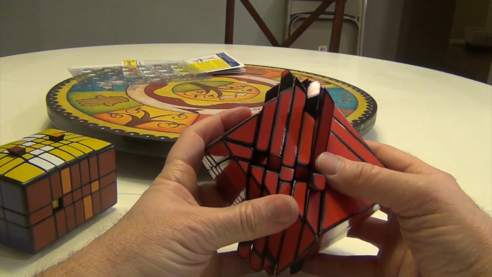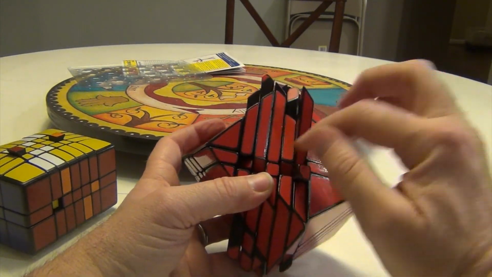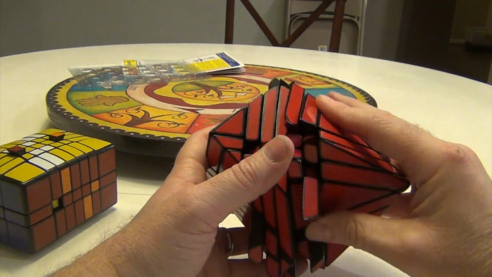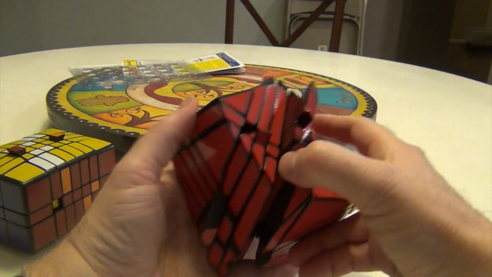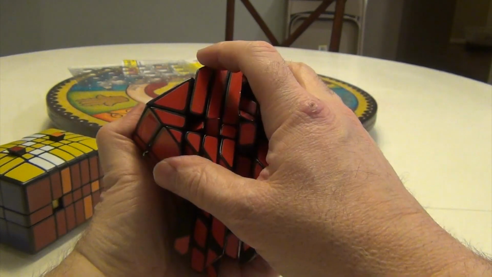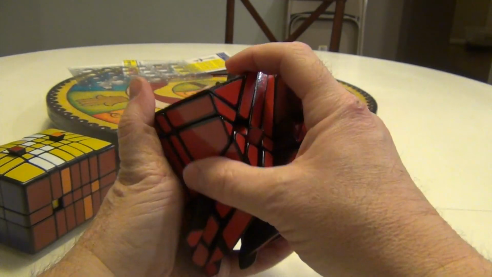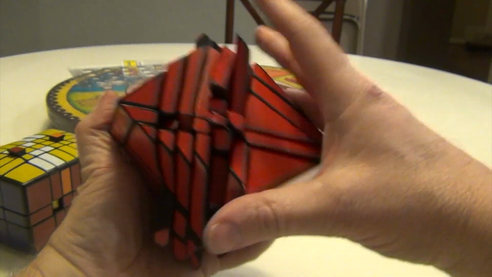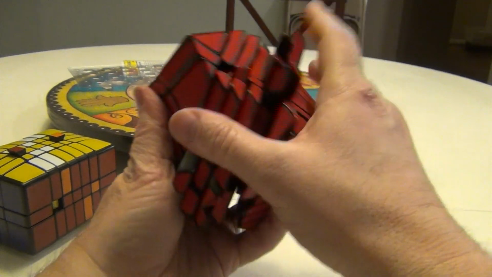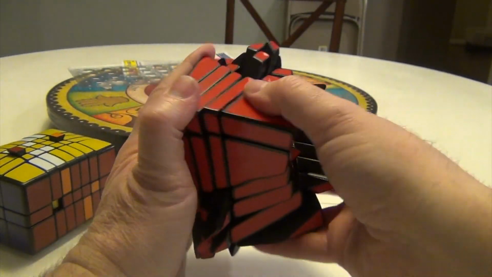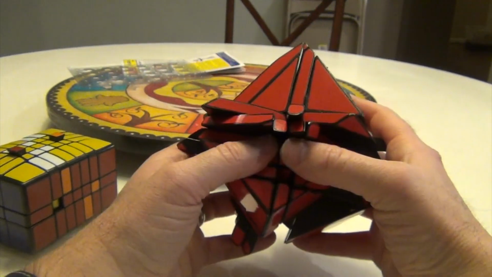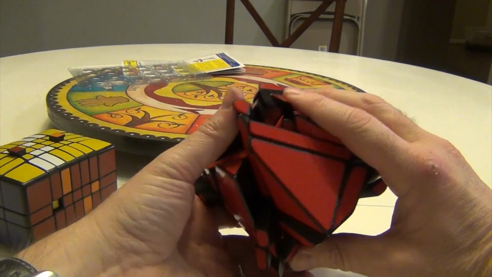So here's what we're going to do. We're going to take this, we're going to move this up here. So we're going to go down, and then let me see. Turn. This comes down.